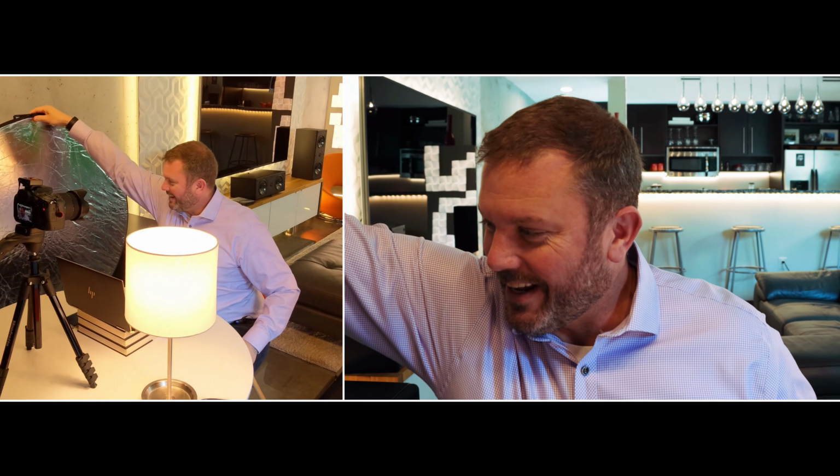I have a light bouncer over here, and most of the light is on this side of me, so I'm going to pull the bouncer into the shot, and you'll see how it's going to change the illumination. I'm going to do my best to not get it into the shot, but there we go. And that's going to bounce some of the light back into my face and illuminate the shot.